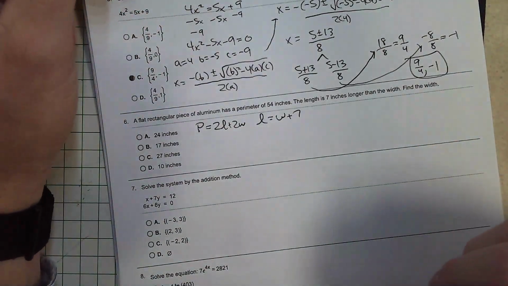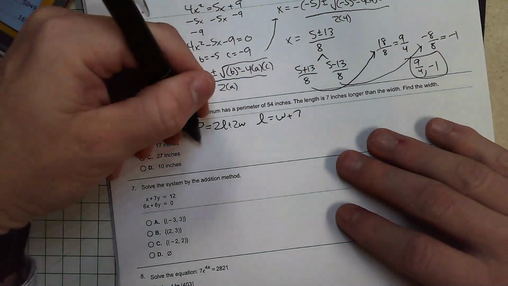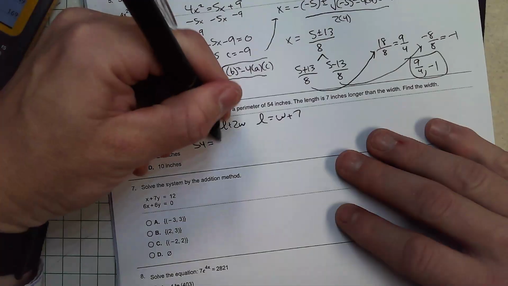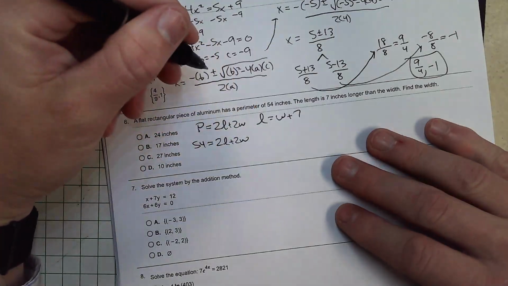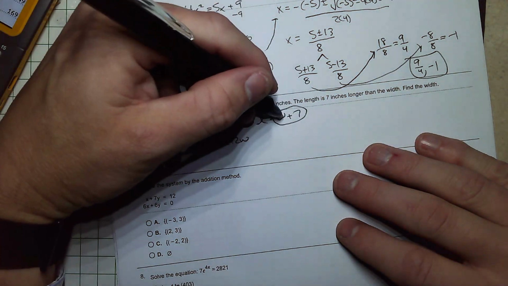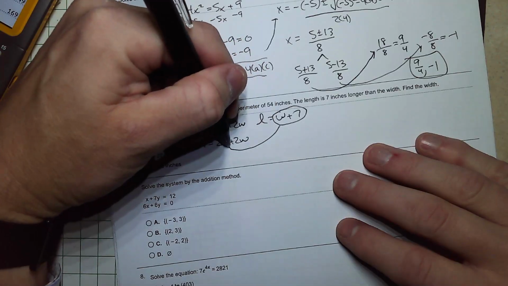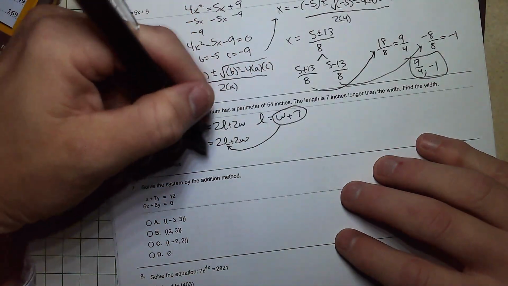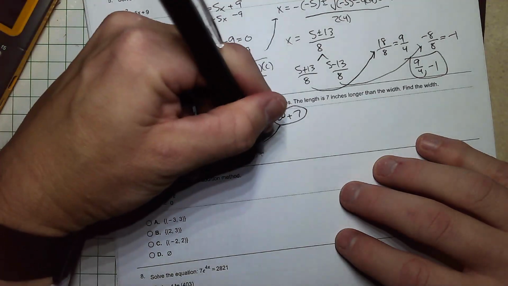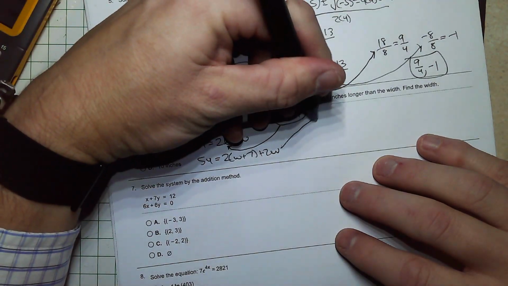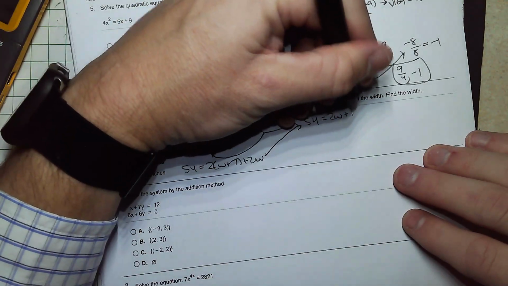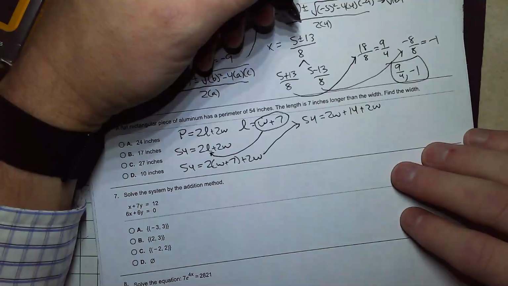So you've got two equations with two variables, and the perimeter is 54. What you want to do is get this in terms of one variable, so I'm going to do substitution. L equals this, so I'm going to plug this in for L. So I've got 54 equals 2 times (W plus 7) plus 2W. I'll write this over here: 54 equals 2W plus 14 plus 2W.